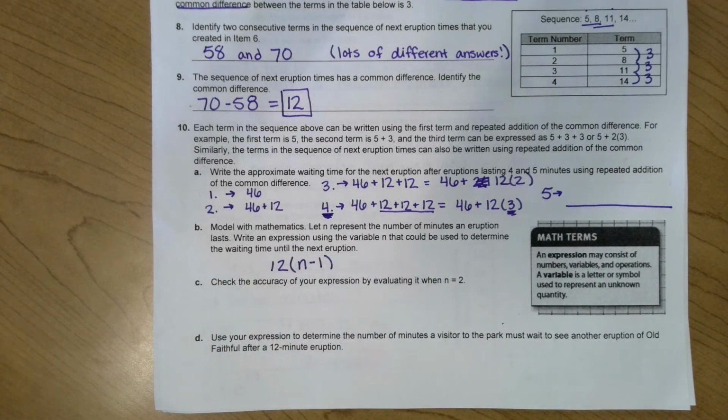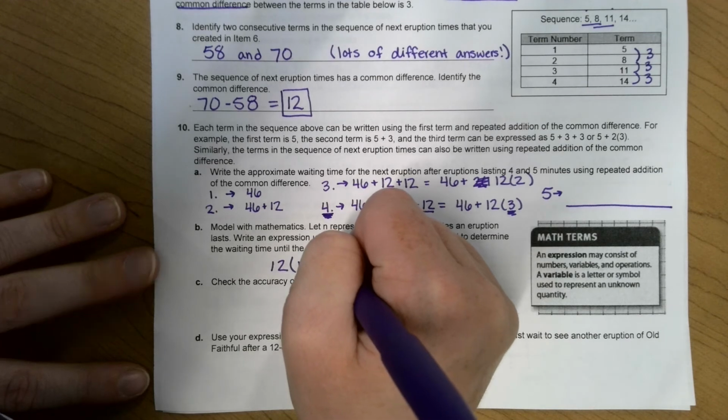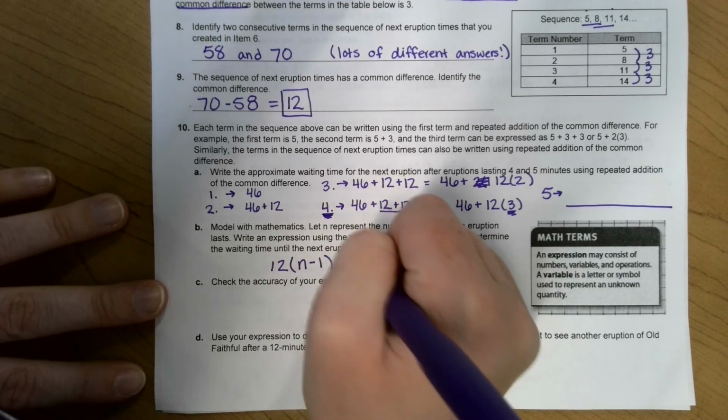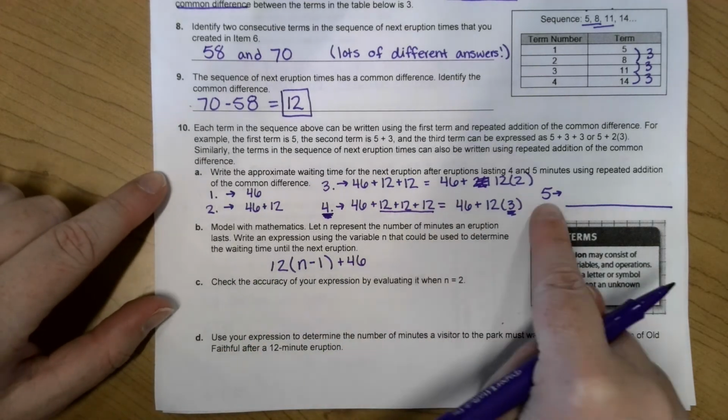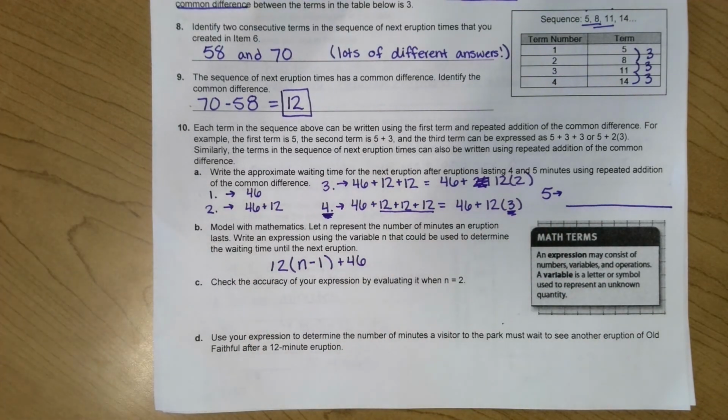But we have to consider that we also have that 46-minute wait time for a 1-minute long eruption. So we're going to add that 46 in. And this should match what we've done here. So let's double check this.